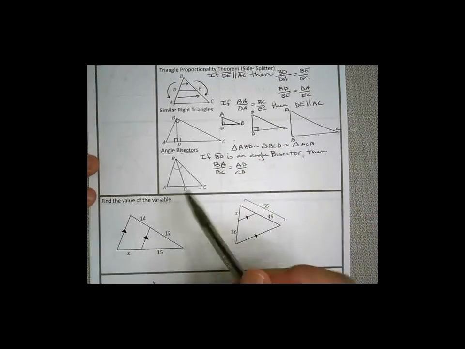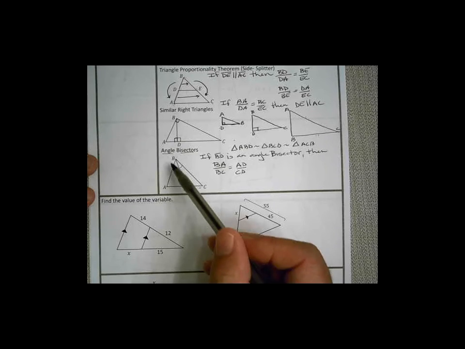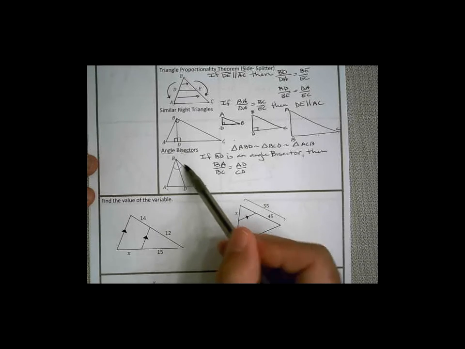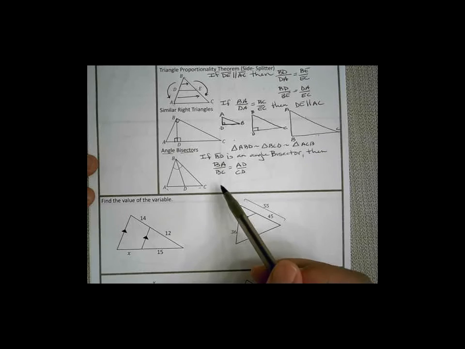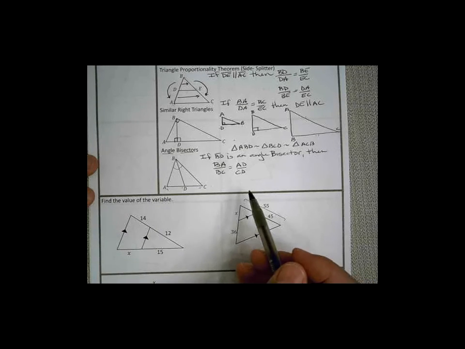Okay, let's take a look at it. So we're saying if BD is an angle bisector, then BA over BC should equal AD over CD.